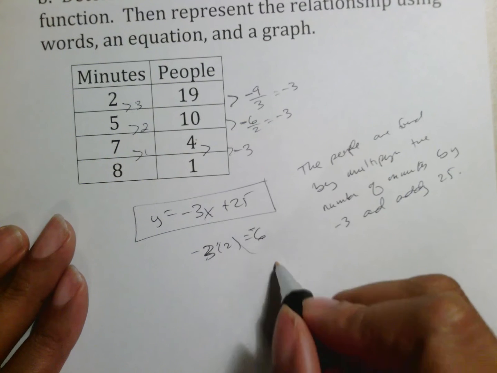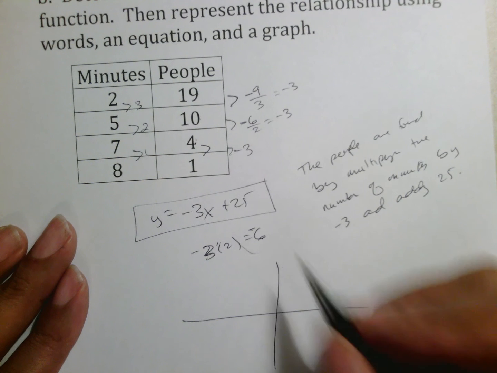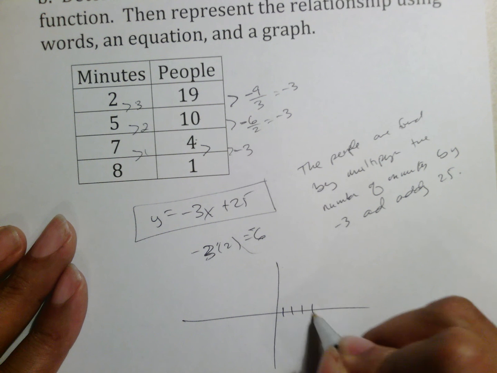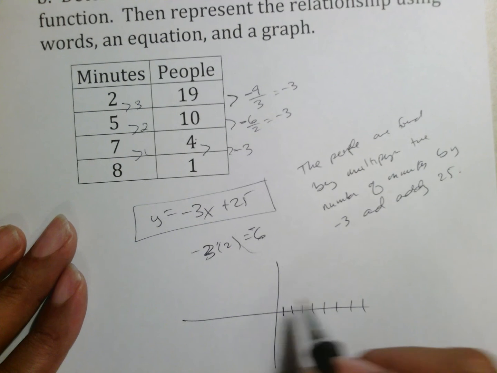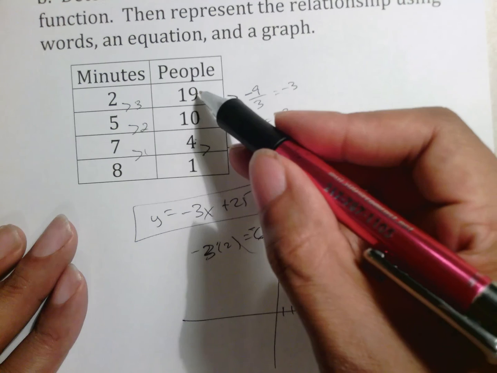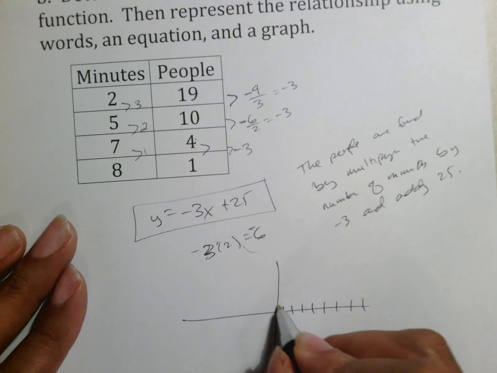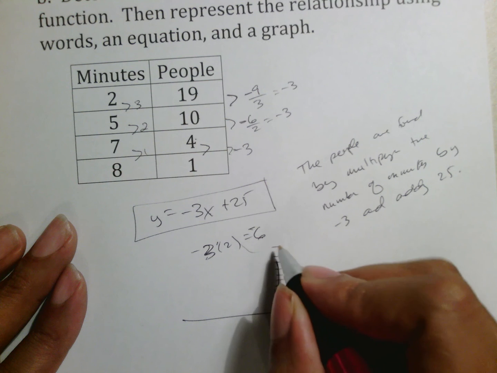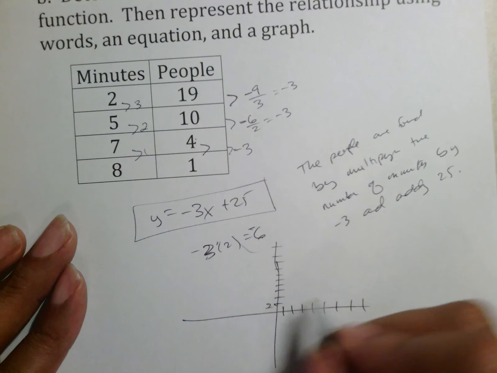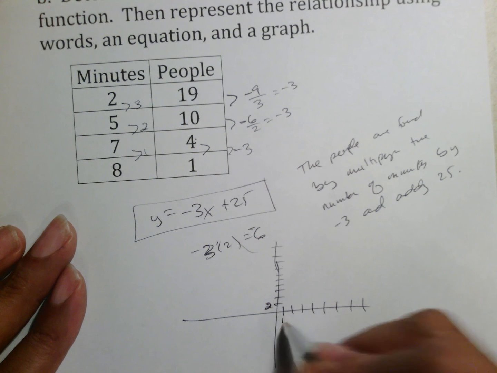And then the last thing, of course, they want you to do is graph it. We go up to 8, 1, 2, 3, 4, 5, 6, 7, 8. And how do I do 19 people? Well, I could go by 2's if I want. So 2, 4, 6, 8, 10, 12, 14, 16, 18, 20. Again, I have to mark that we're counting by 2's here and that we're counting by 1's here.